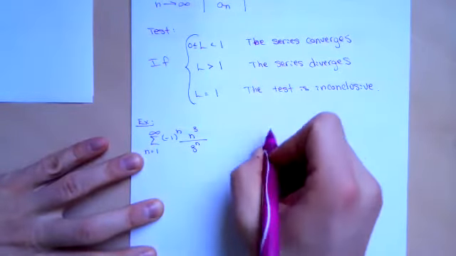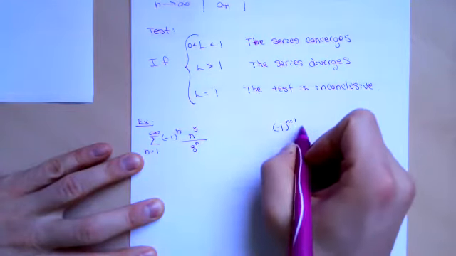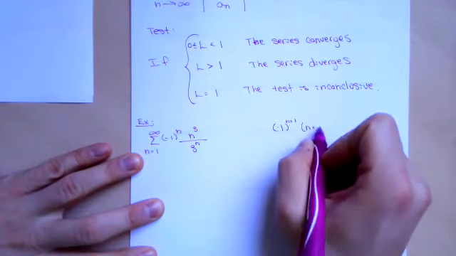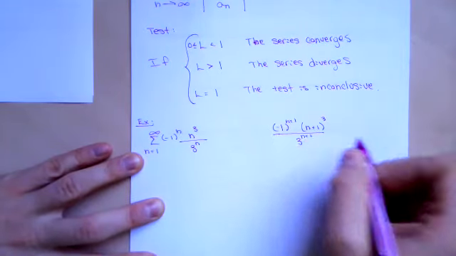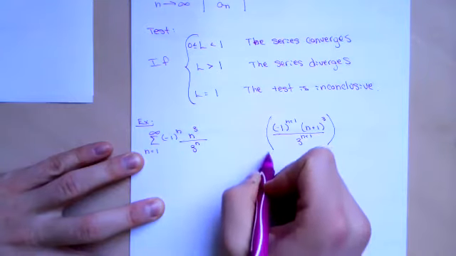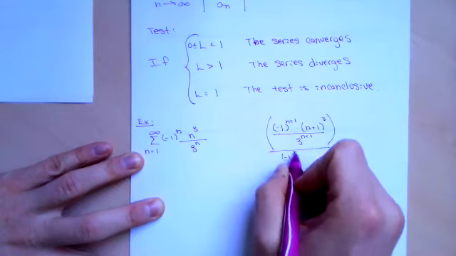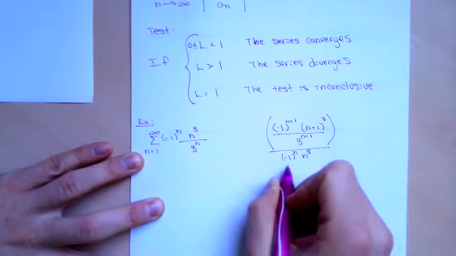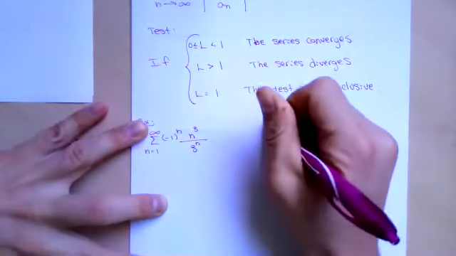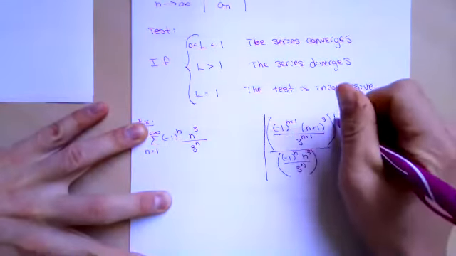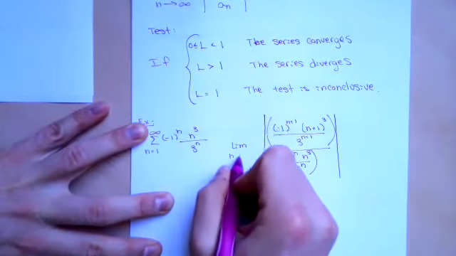We consider the next term. So we put in n plus 1s for all of your n's. We divide it by whatever the series says, the current term. And we are taking absolute values, so those (-1)^n's are going to go away. And we want to compute this limit.